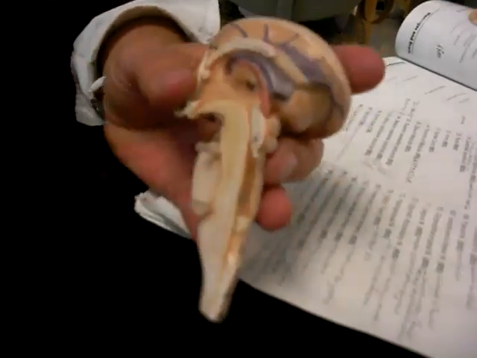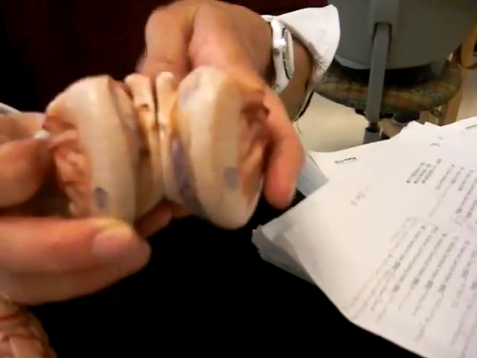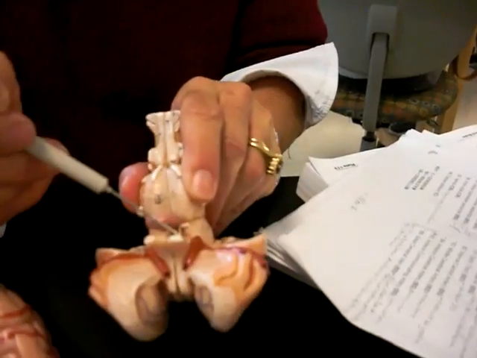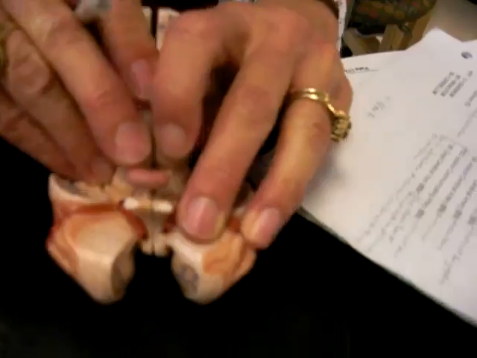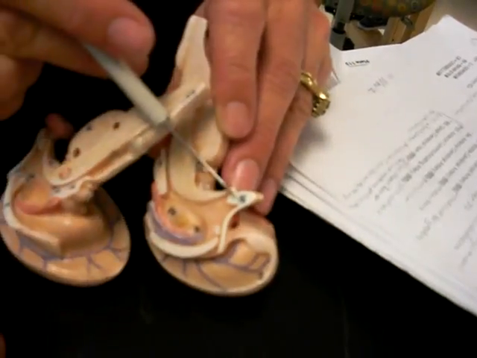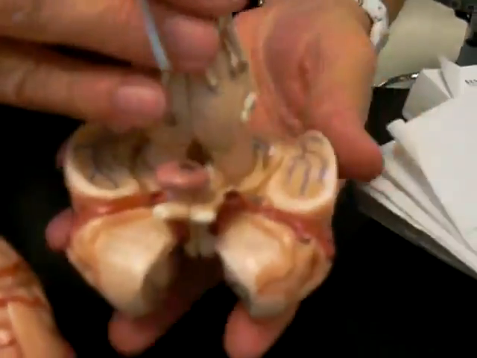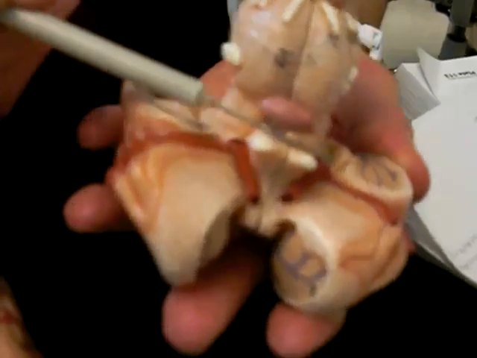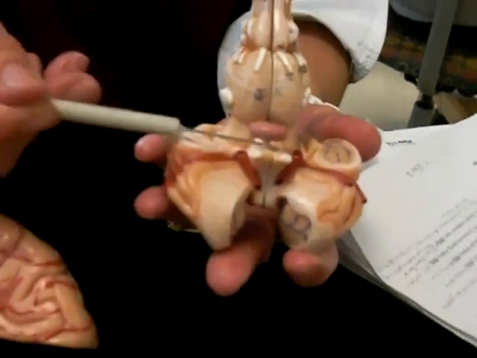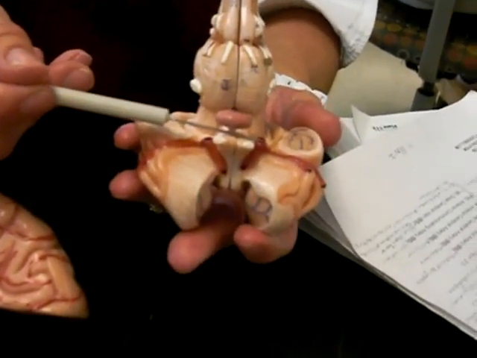The optic chiasma is where the optic nerves cross when they are together. Optic chiasma, and it's marked inside the model. Optic chiasma. To the infundibulum, which is the pituitary stalk. The infundibulum is the pituitary stalk.